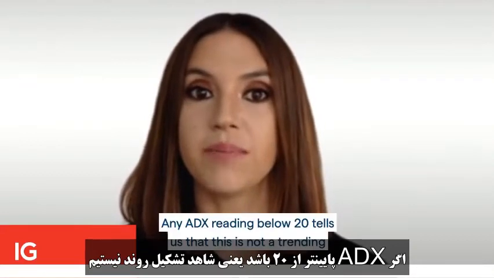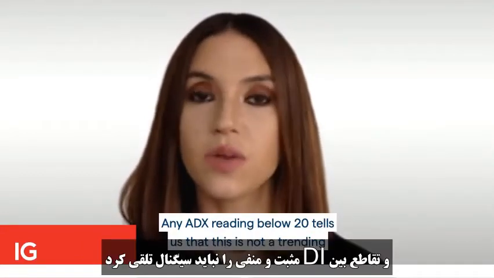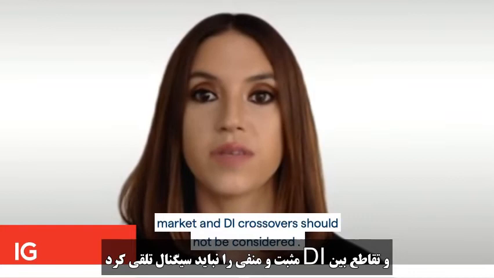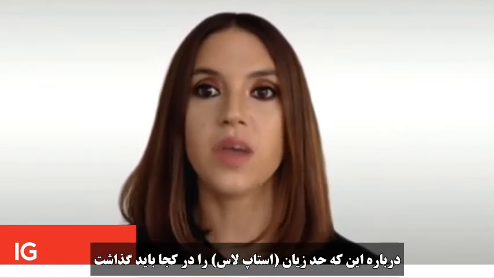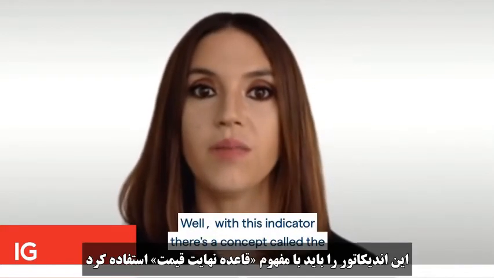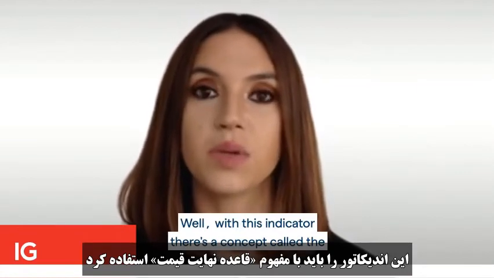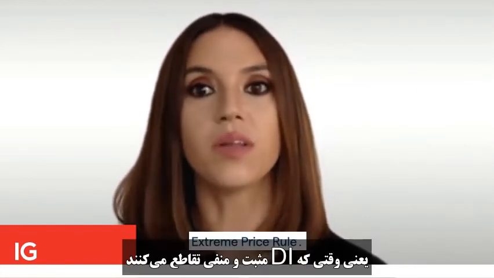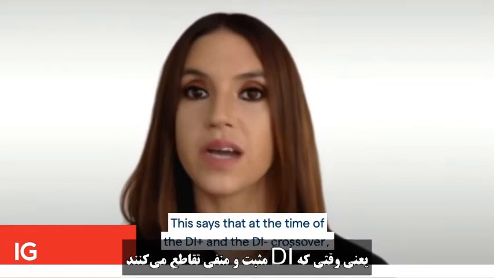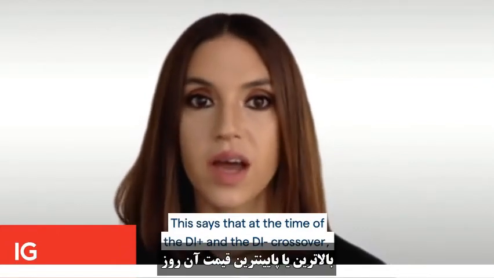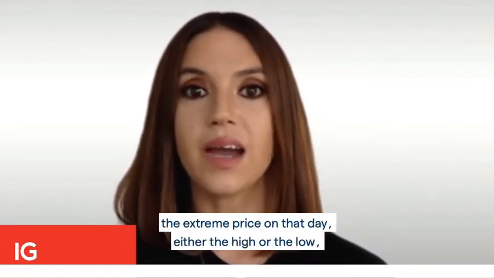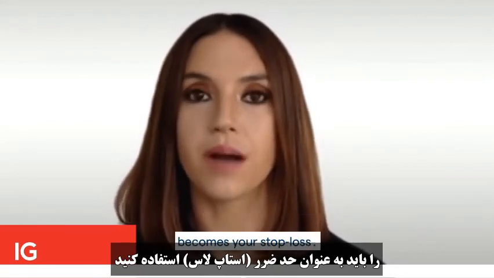Any ADX reading below 20 tells us that this is not a trending market and DI crossovers should not be considered. So where should you put your stop? Well, with this indicator, there's a concept called the extreme price rule. This says that at the time of the DI+ and the DI- crossover, the extreme price on that day, either the high or the low, becomes your stop loss.